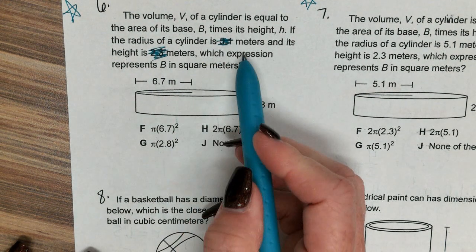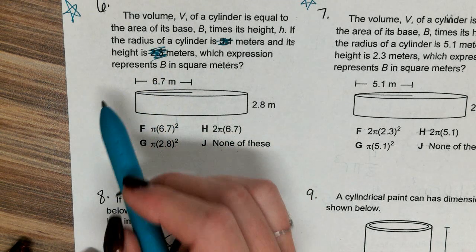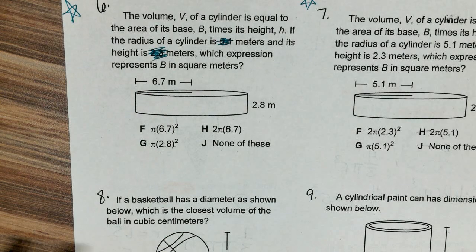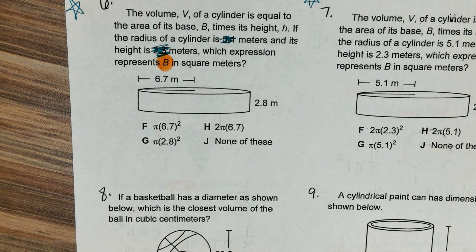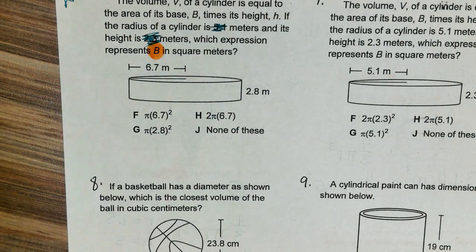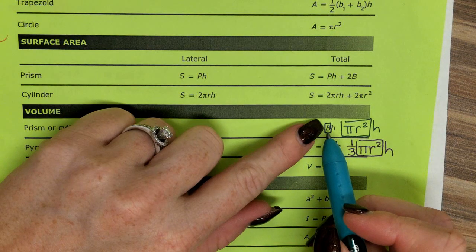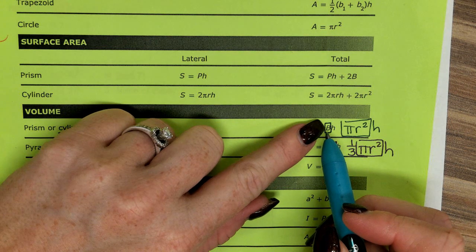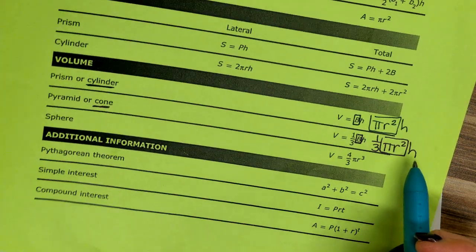It says, which expression represents big B? Right here, all it cared about was big B. So in the formula for a cylinder, everybody go to volume of a cylinder. What did we replace B with? Pi r squared. So all they wanted was pi r squared on this one.